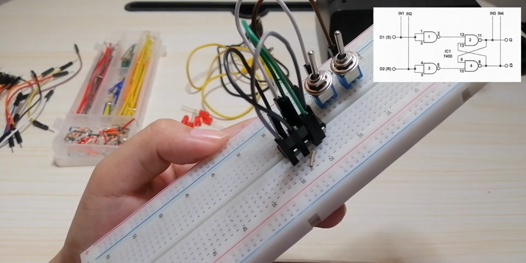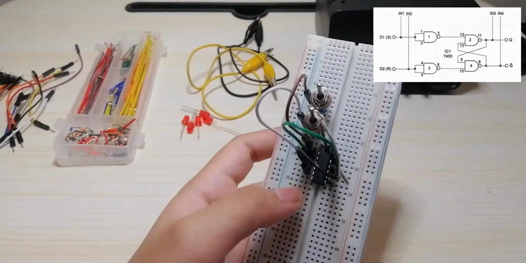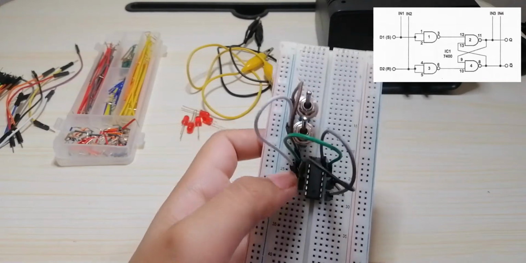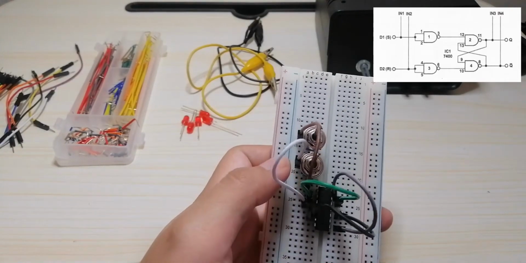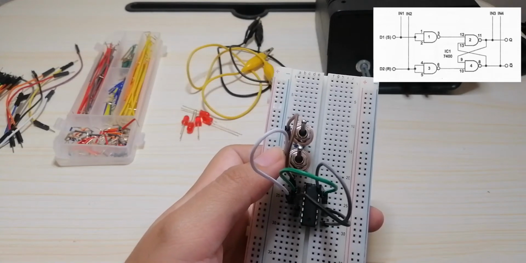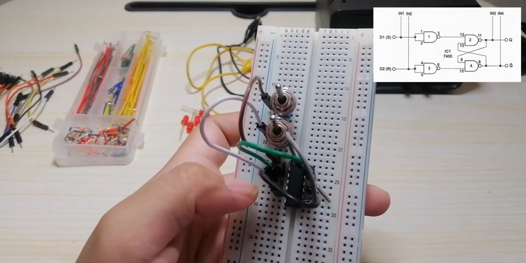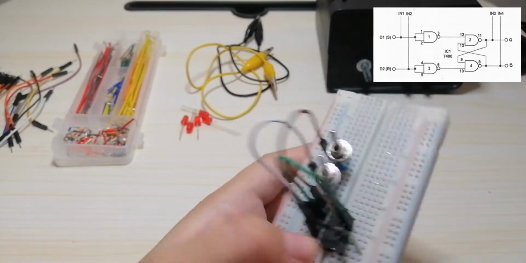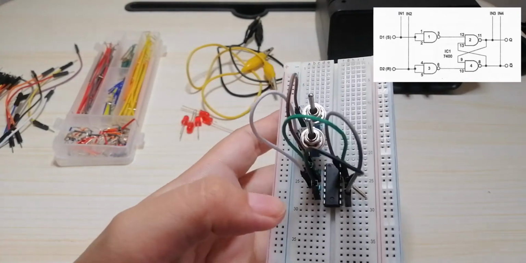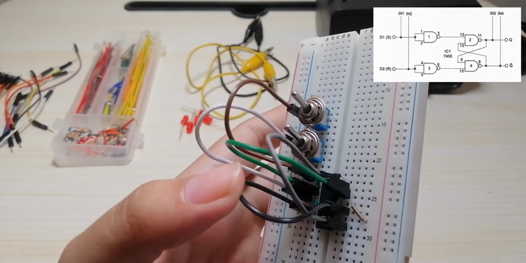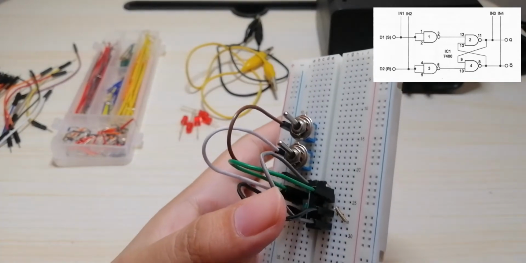So let's check. Number 1 and number 2 are connected to the D1. Number 4 and 5 are connected to the D2. Number 3 is connected to number 12, which is the green one. And number 6 is connected to number 10.